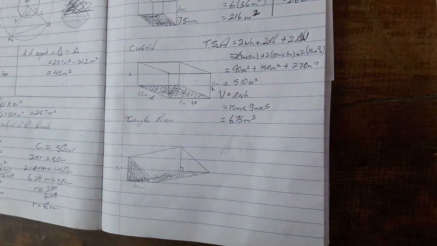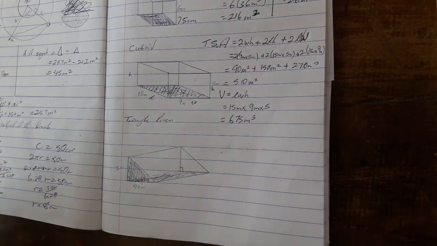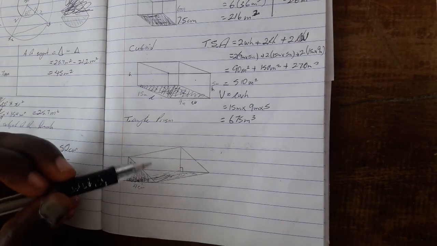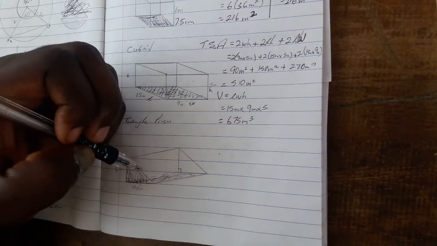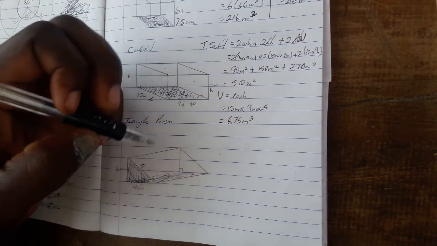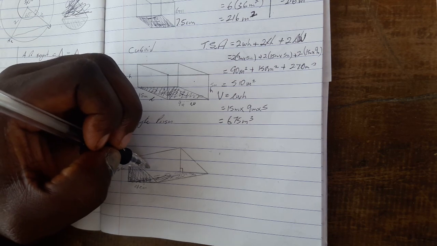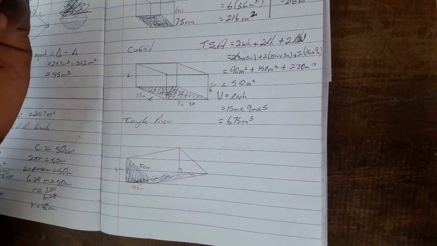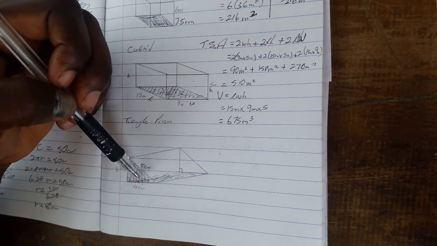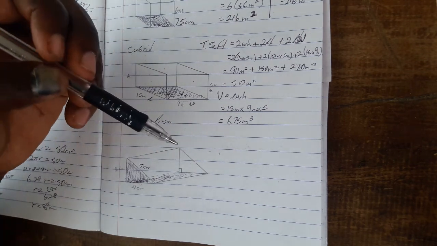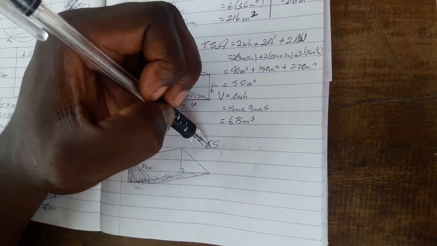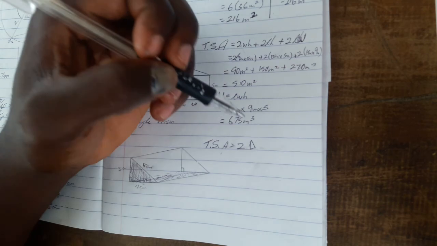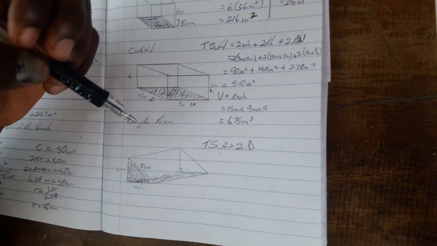Good. So what's next? The triangular prism. I'm going to let you find the total surface area of this shape. If you use Pythagoras theorem, you'll get this length to be 5 centimeters. Now, let me assist you. If you look at this shape, it has one triangle here, identical to the next triangle at the back there. So to get the total surface area, you'll have to get the area of two triangles, and there are three different rectangles.